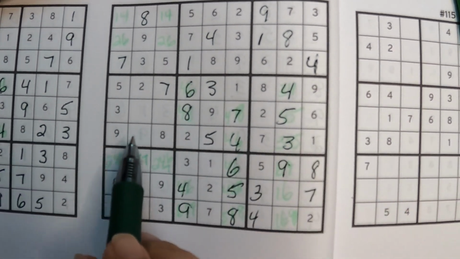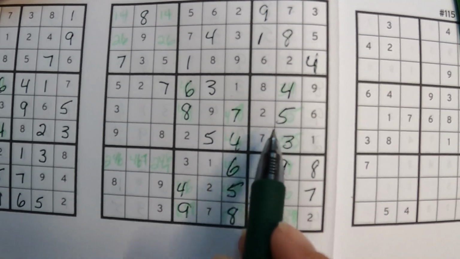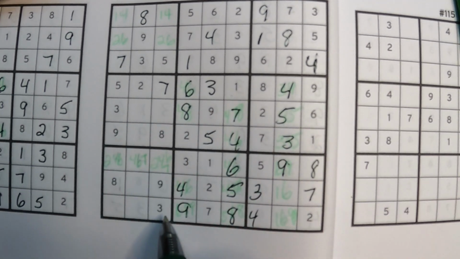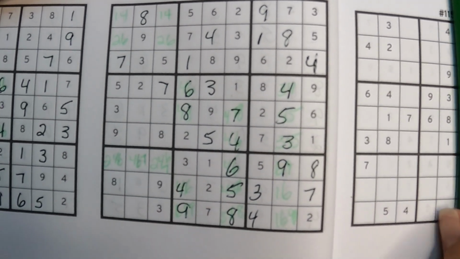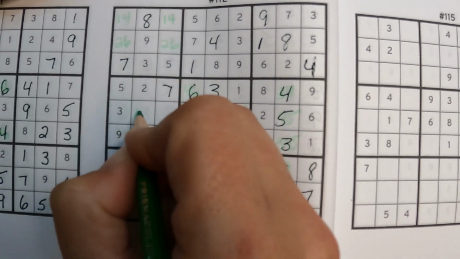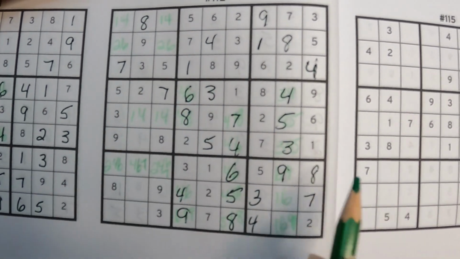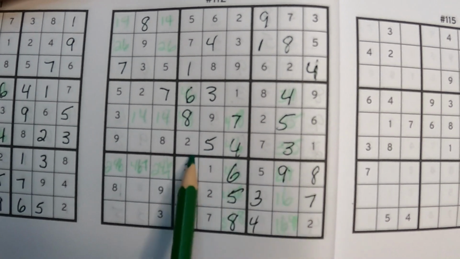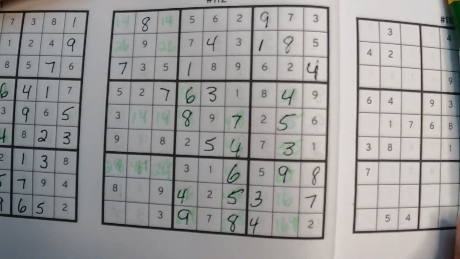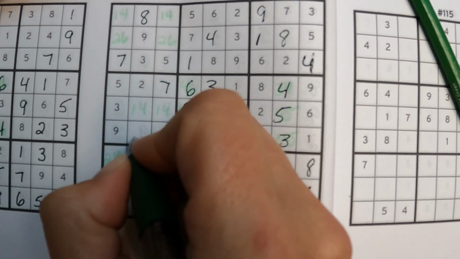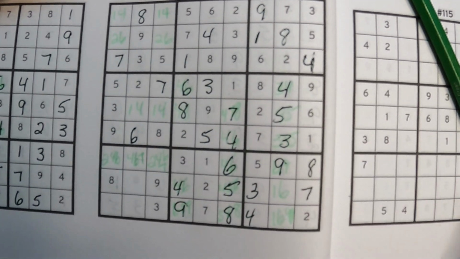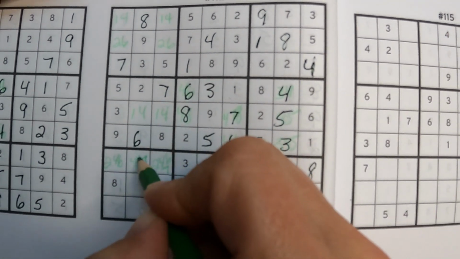If we look at this row, we're missing a 1 and a 4. I don't see any help. So 1, 4, 1, 4. For this row, we've got 1, 2, 3, 4, 5. We're missing a 6. That means we can get rid of this 6 here.